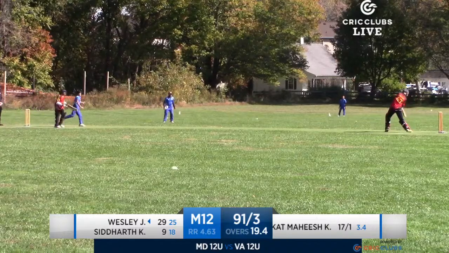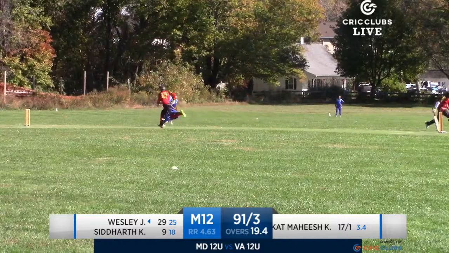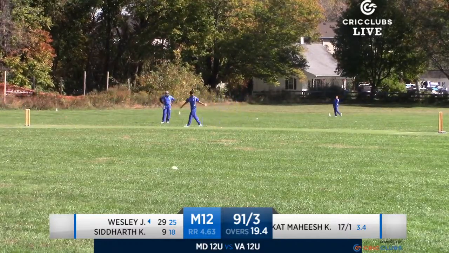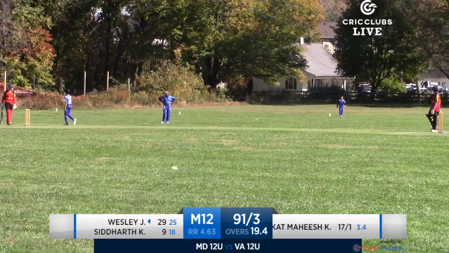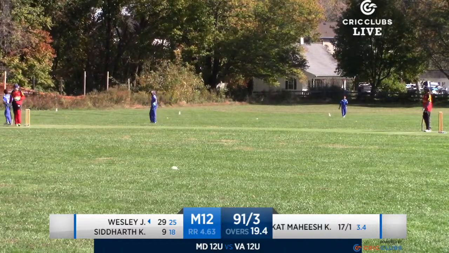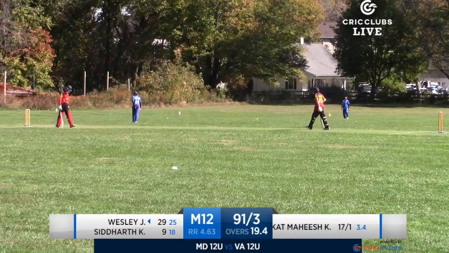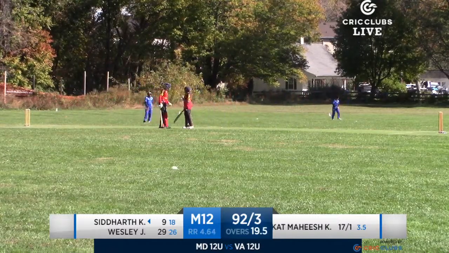Venkat steaming in again to Wesley. Meaves and bad keeping from the keeper, and wonderful running by Siddharth Kotale. As he saw the keeper was not ready, Siddharth gave a call and Wesley responded, good. It's fantastic running between the wickets today by the Maryland State team. They have been phenomenal in converting those byes into singles and twos. Yes, this really helps the overall team score here.